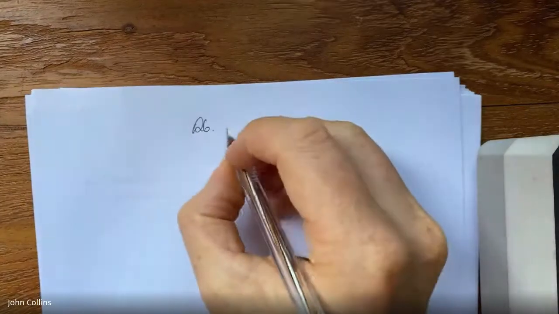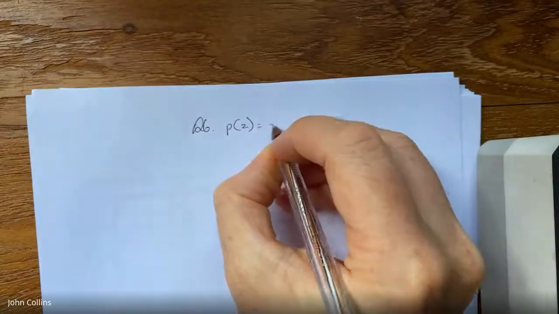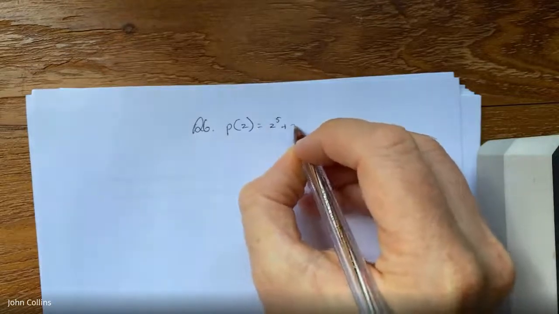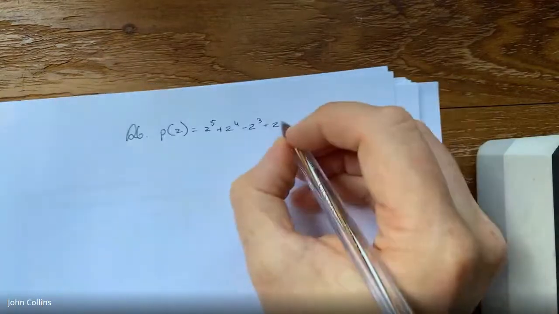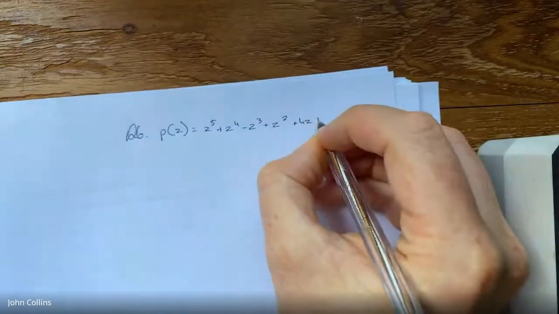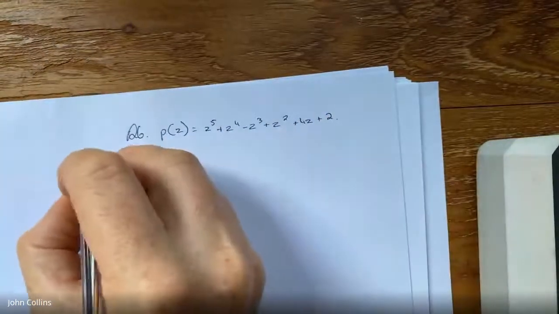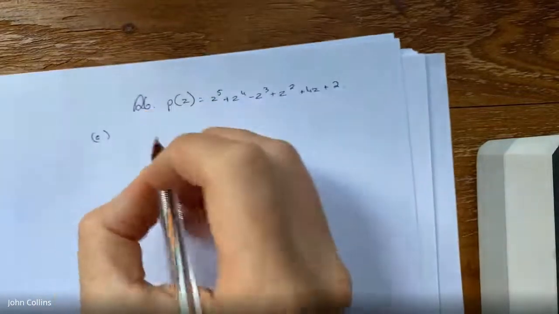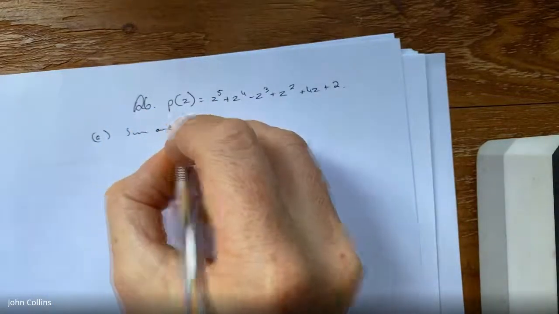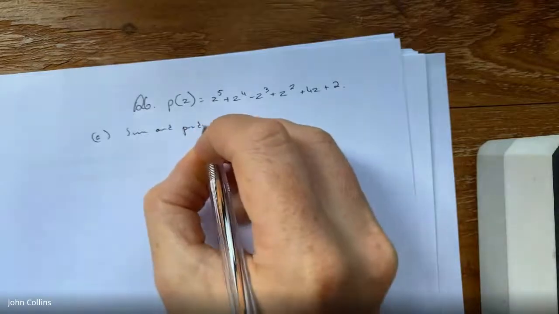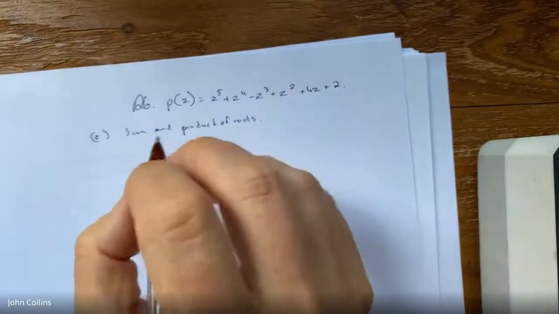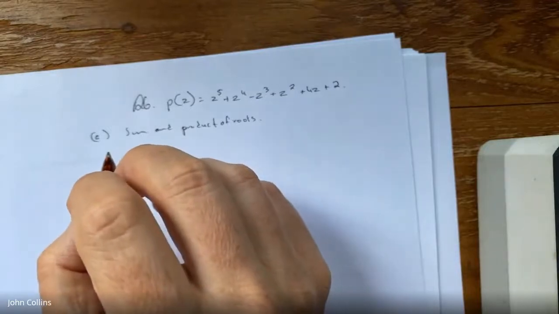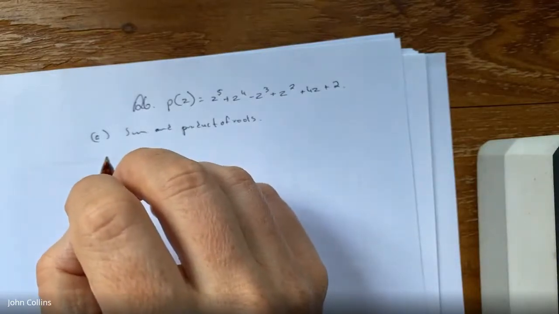Okay, so let's look at question 6, which gave us a polynomial using z's. Okay, and the first question asks us to write down the sum and product of the roots. This should be a pretty straightforward question.